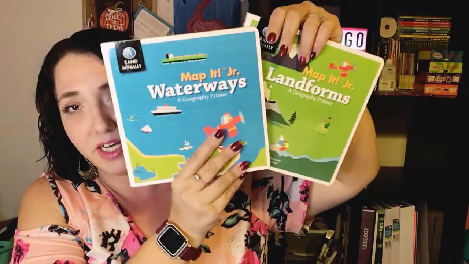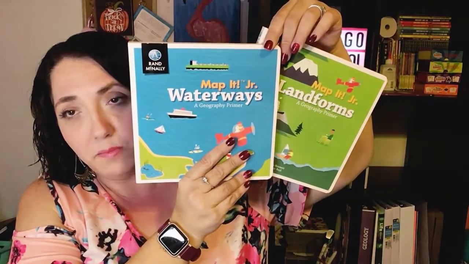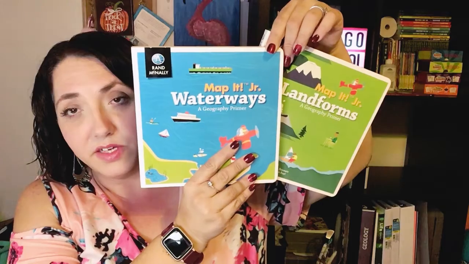These next two books I got from Ollie's, and hopefully they don't glare too much because they're really shiny on the front. And they are more on the geography end.